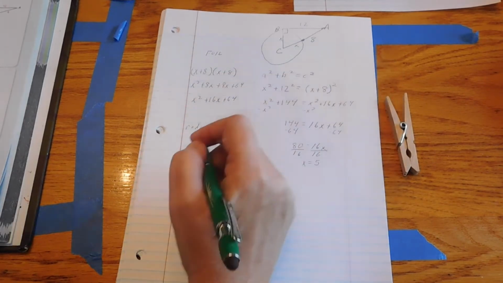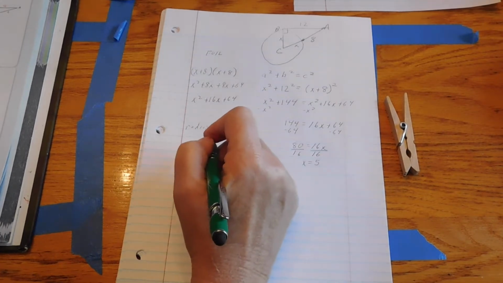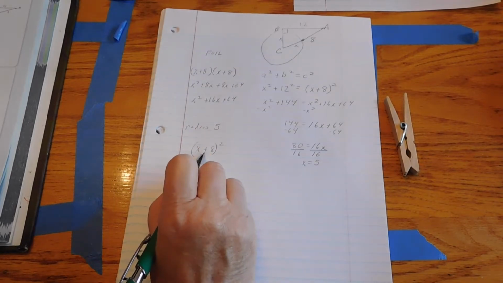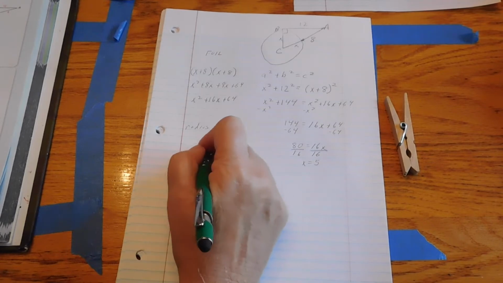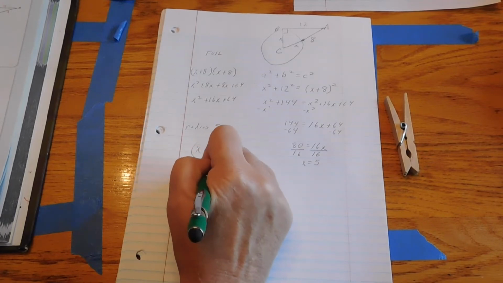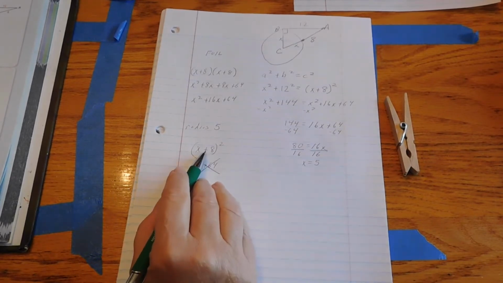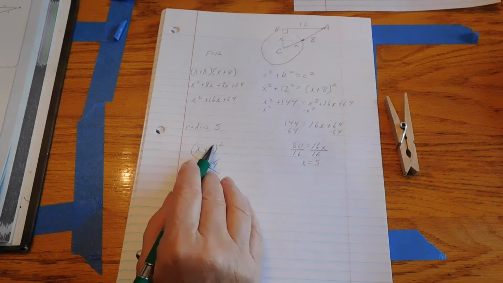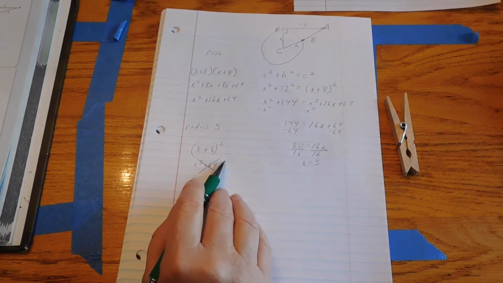Here's what's important to note. Here's what you can't do for these. Because of that plus sign, or if there was a minus sign, here's what you cannot do. You can't distribute it and say x squared plus 64. That will give you the wrong answer. So if there are 2 terms inside the parentheses with a square, the only way to solve it is FOIL. You cannot just distribute that squared. Okay?